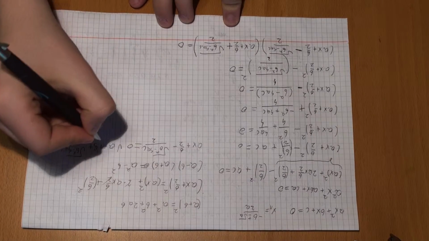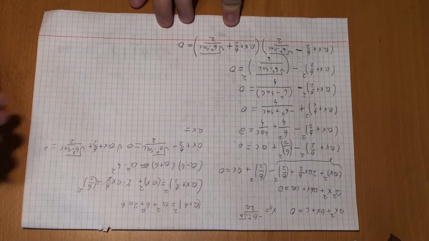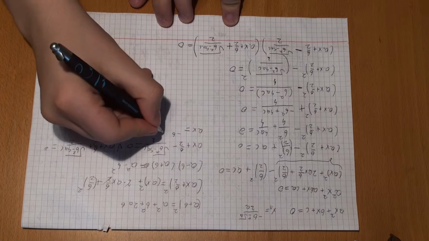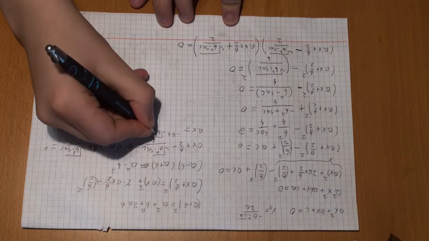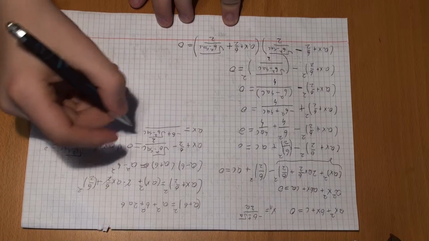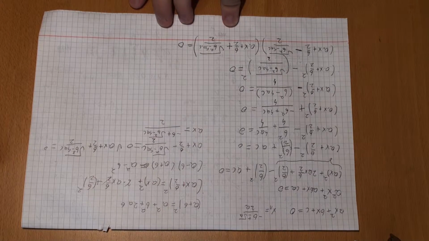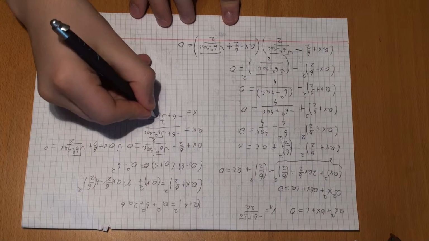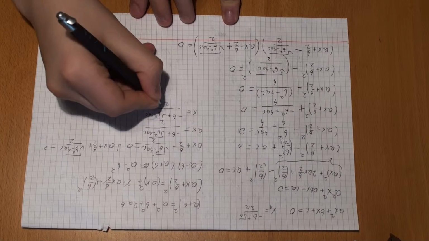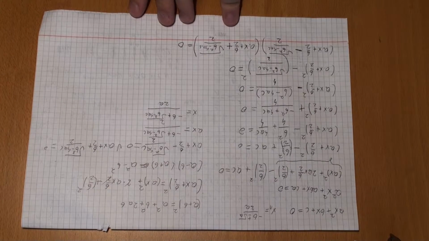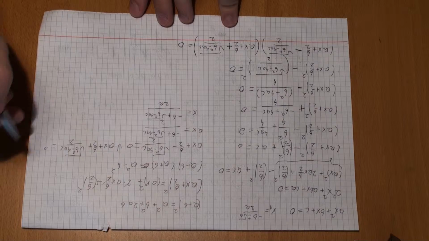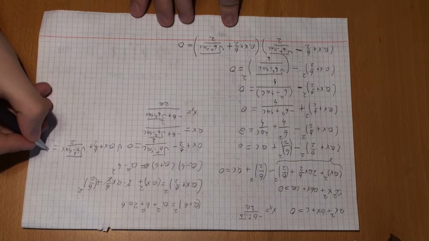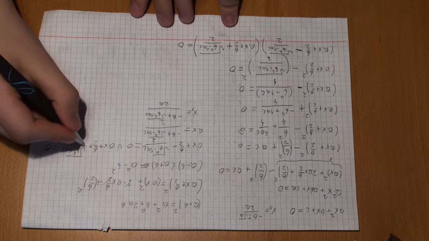So now we just have to derive x. So ax equals minus b plus the square root of b squared minus 4ac over 2, and then we divide by a: x equals minus b plus the square root of b squared minus 4ac over 2a. So that's our one root, x1.